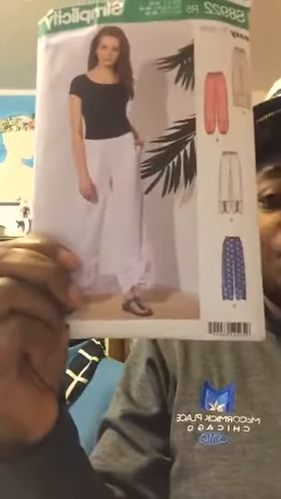So let's talk about ease. I'm just using this as an example. On patterns or designs, it's called design ease.